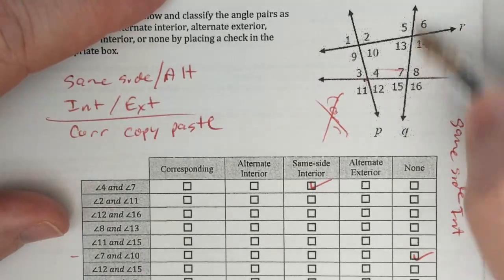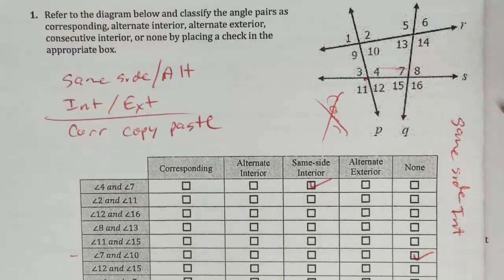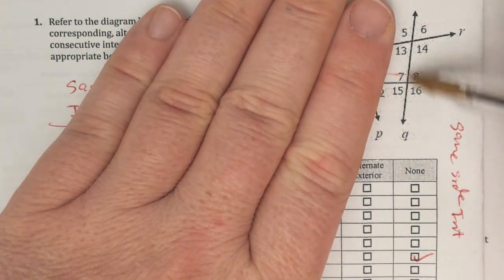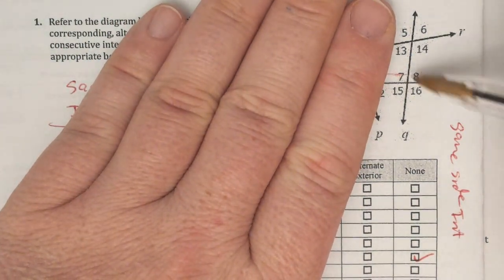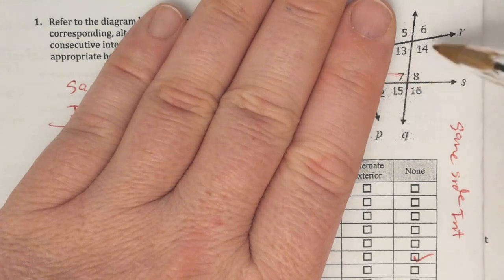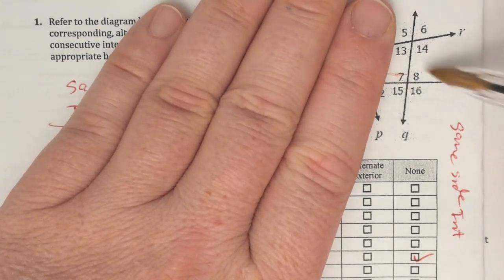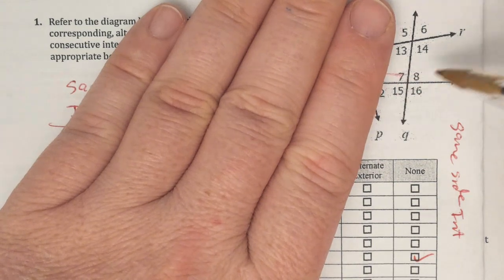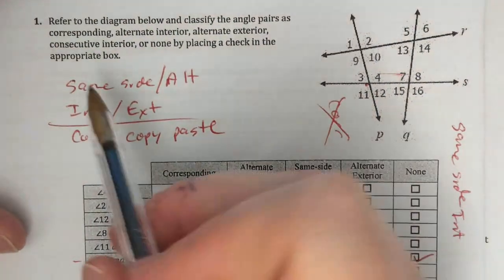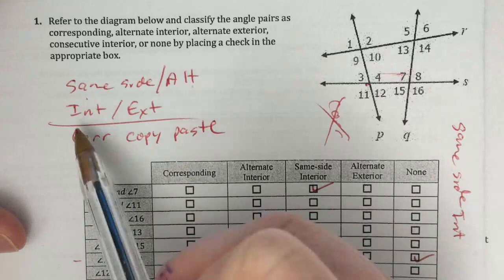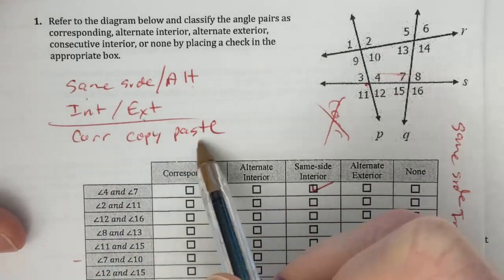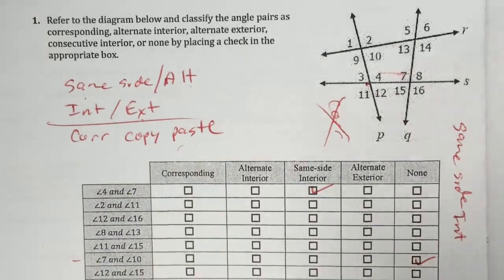So the train that goes from 8 to 13 is right here, so it's already vertical to you. So 8 and 13, are they interior or exterior angles? They're both interior angles. And are they on the same side or alternate sides? They're on alternate sides. So alternate interior angles, and that's the answer. Are they interior, exterior? Or is it just a straight up copy paste job, right? So if there's no train, then it's just neither.